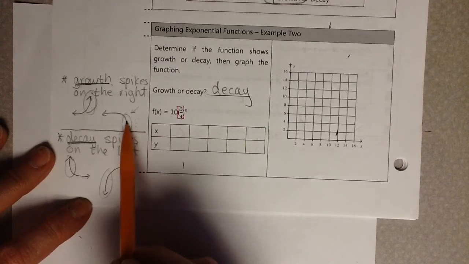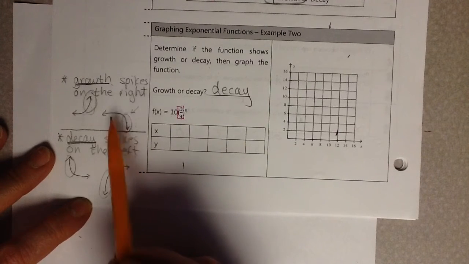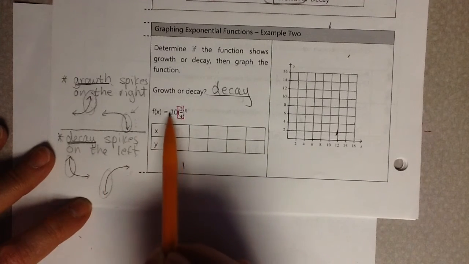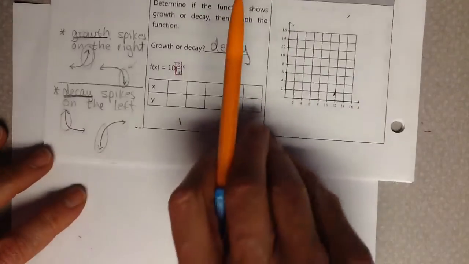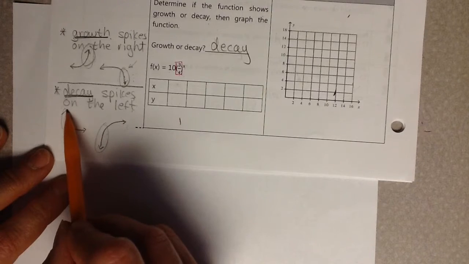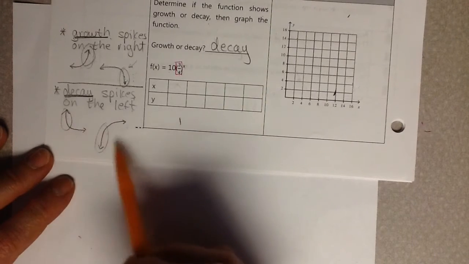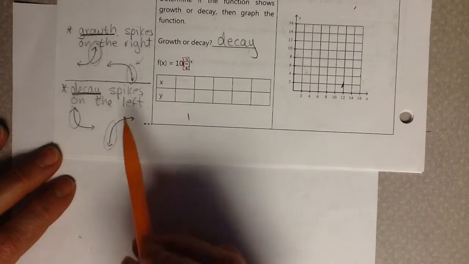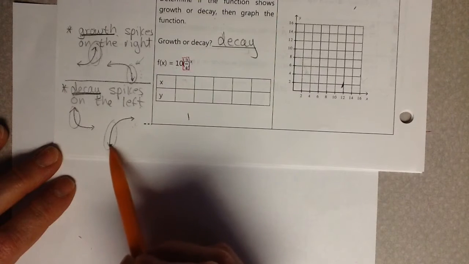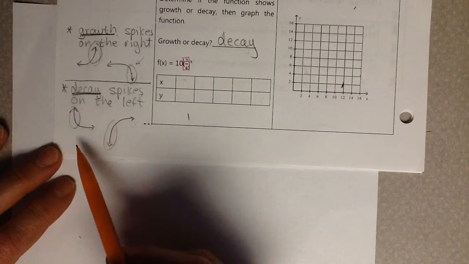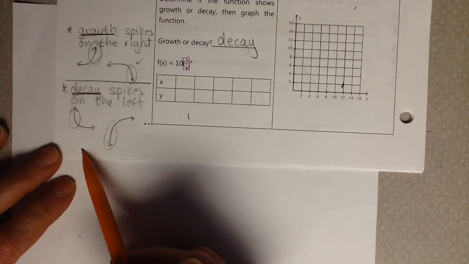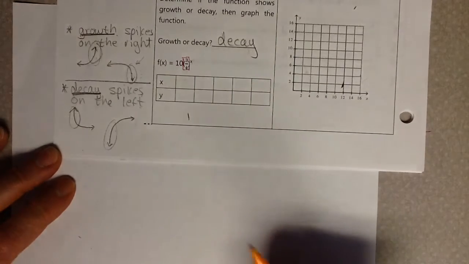This one is just a reflection. Remember, we worked with reflections this year. If you put a negative sign in front of this function here, it's going to reflect. So if it's a decay, it's going to spike on the left. So this one makes sense that it's decay. And again, this is the one that some people have a hard time understanding because it looks like it's making growth, but it's actually decay. So just picture this one being flipped over the x-axis, so as a reflection. So go ahead and write those into your notes.